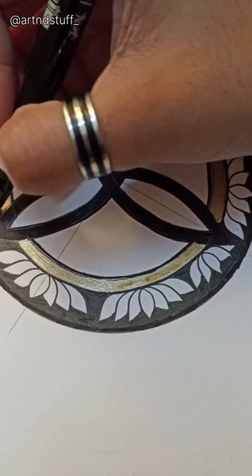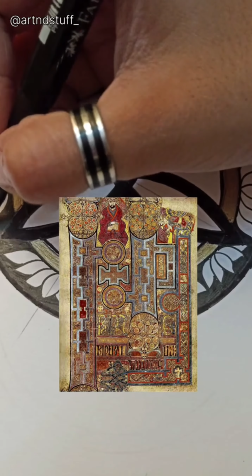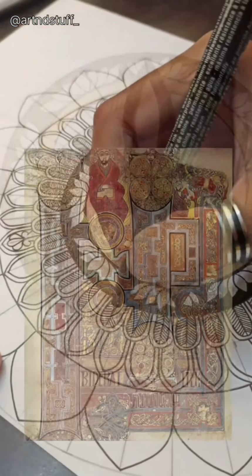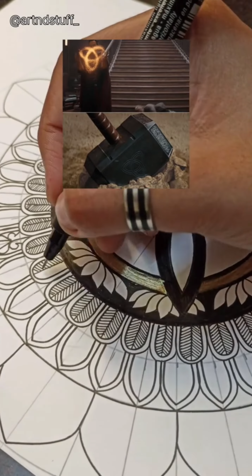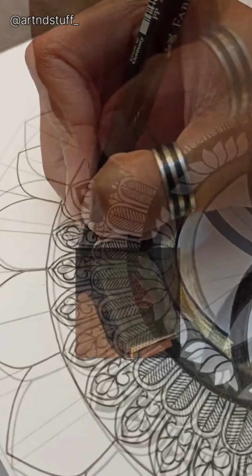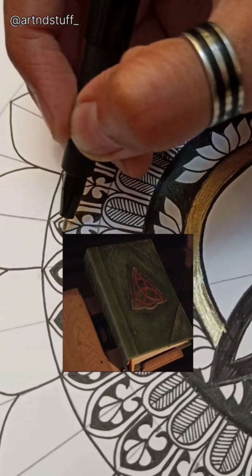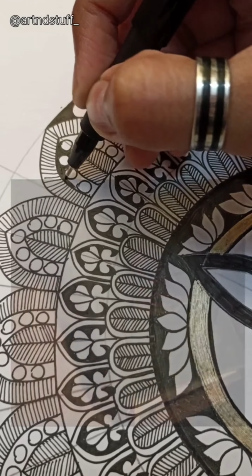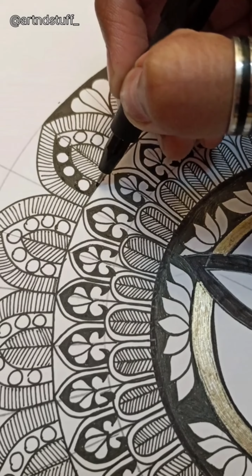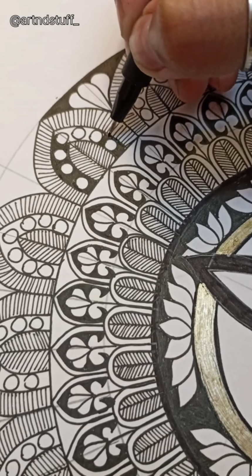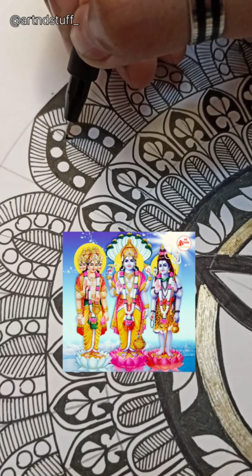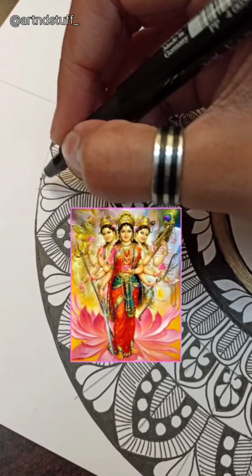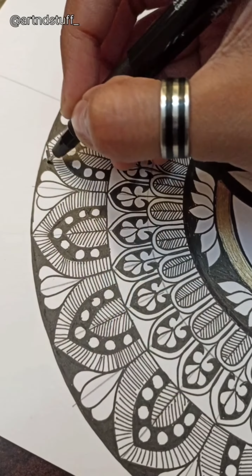Celtic Triquetra first appeared in insular art produced in the post-Roman era of Great Britain and Ireland around the 7th century. You can find this symbol on Thor's hammer in the Avengers movie, and as the cover motif on the Book of Shadows in the American TV show Charmed, which represents three sisters working together as one. It is also used in Ireland in a Christian context to represent the Holy Trinity. In Hinduism, you will find three Devs or three male gods named Brahma, Shiva, and Vishnu, and three Devis or three female goddesses named Saraswati, Parvati, and Lakshmi.